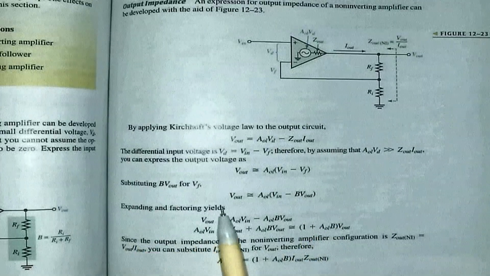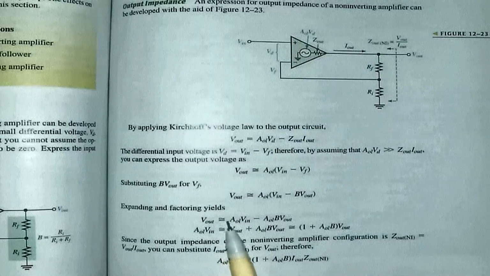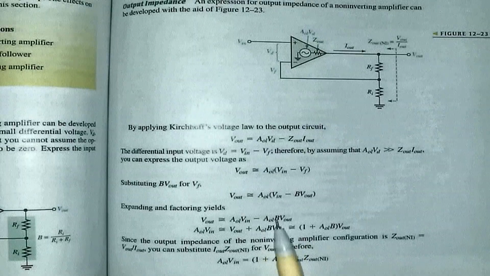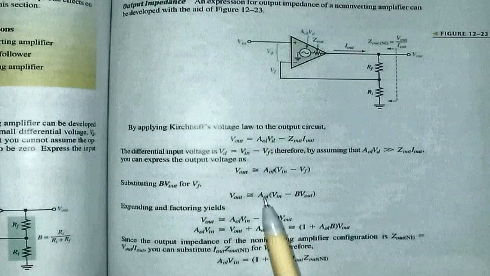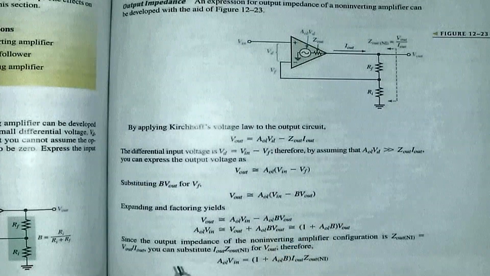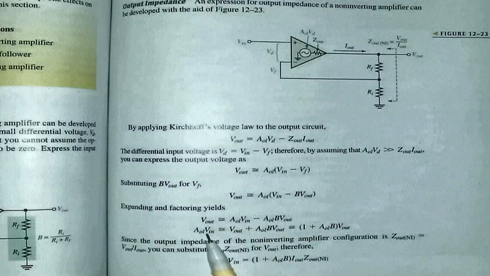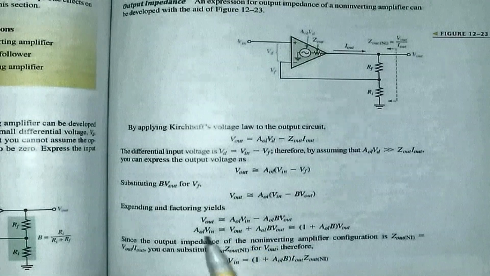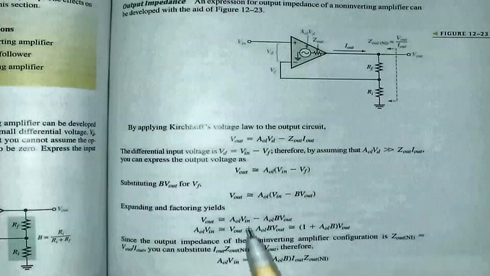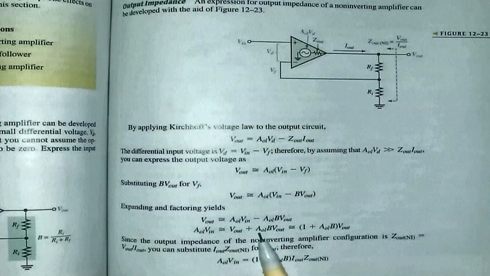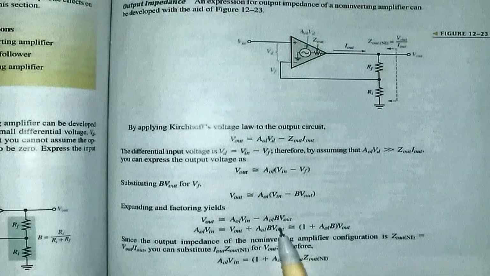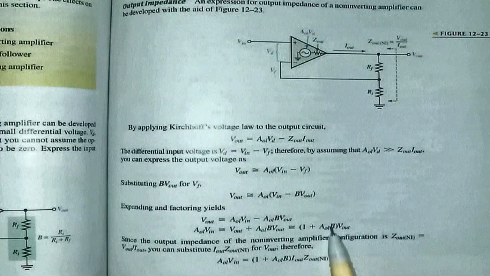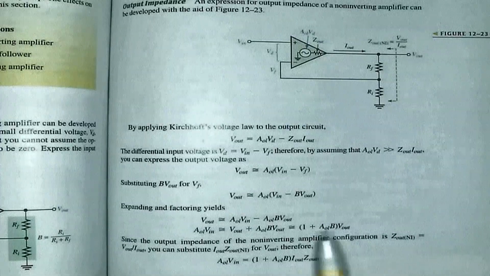Expanding and factorizing, we can say that V out is approximately equal to open loop gain times V in minus open loop gain times my attenuation times V out. That means we multiply through this equation with my open loop gain. Then, taking that term to the other side, open loop gain times V in is approximately equal to V out plus open loop gain times attenuation times V out. We take V out as a common factor, so it's equal to 1 plus the open loop gain times my attenuation, times V out.